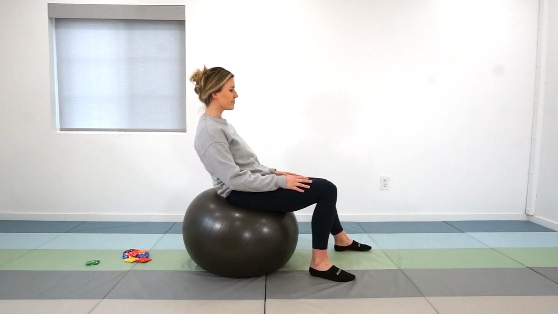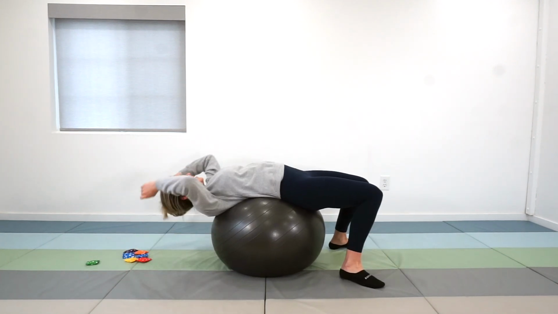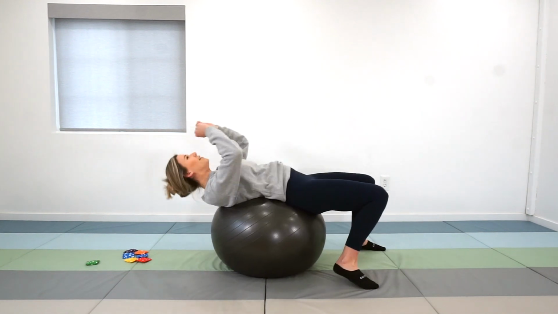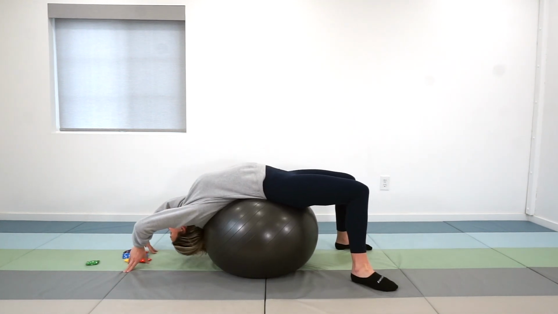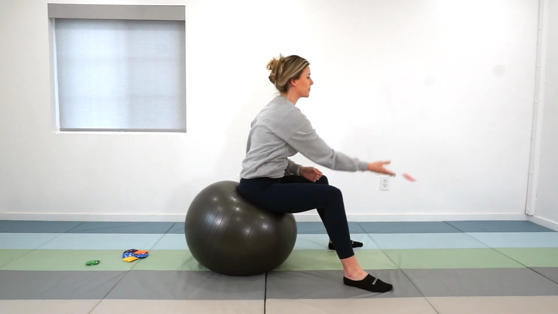I wanted to add another activity to the therapy ball just to get some inversion. So having the child lay upside down over the ball on their back and grabbing items off of the floor and then sitting up to throw to the target. So you can do these two activities back to back if you want, but this laying backwards upside down over the therapy ball really gets that inversion, is very alerting and really targets that vestibular system.